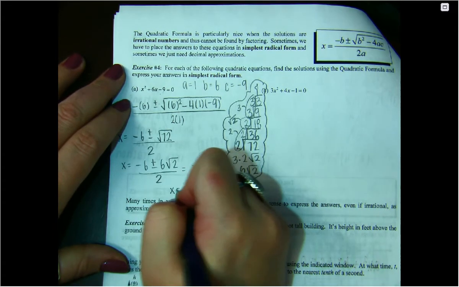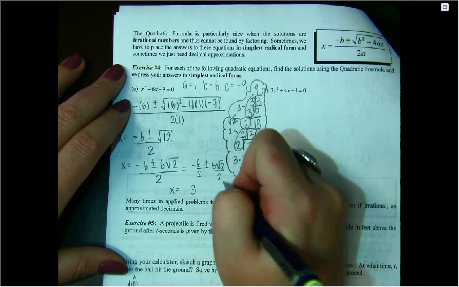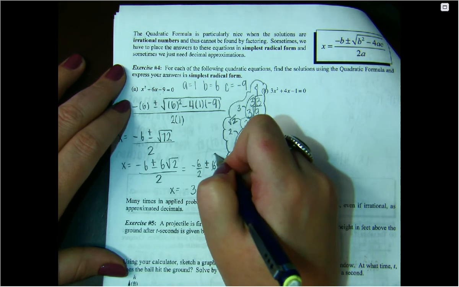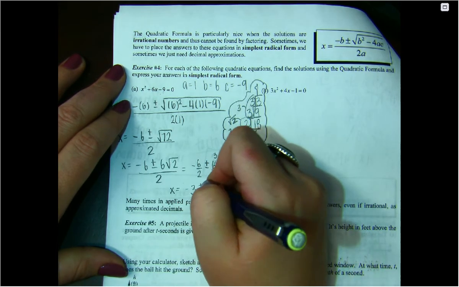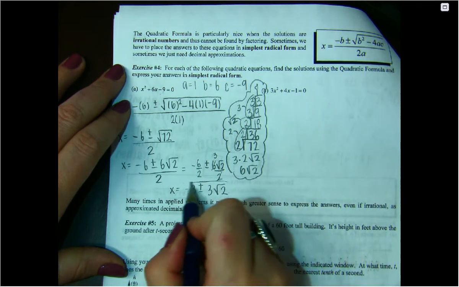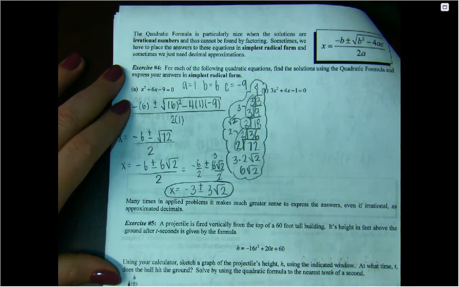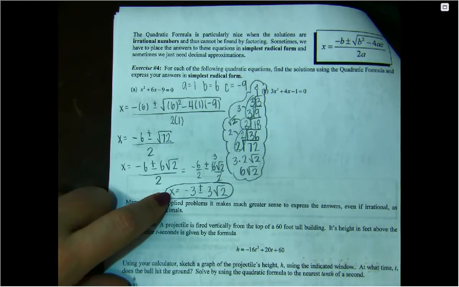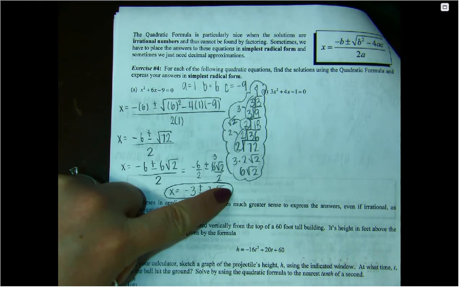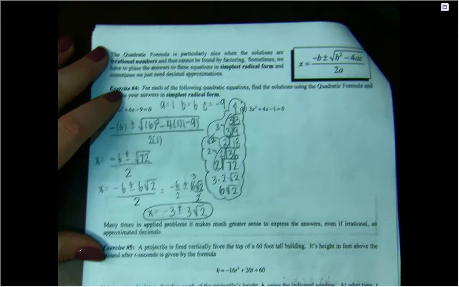So x equals negative 6 over 2 is negative 3. 2 goes into 6 3 times, so I get negative 3 plus or minus 3 radical 2. Okay, so that means this bad boy crosses the x-axis at negative 3 plus 3 radical 2 and negative 3 minus 3 radical 2, those two places.